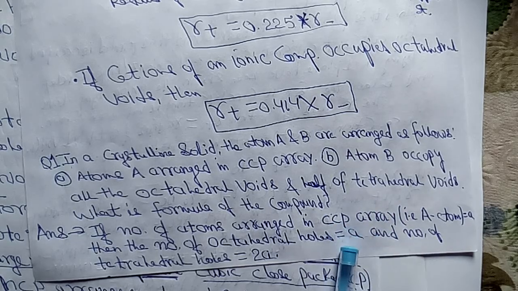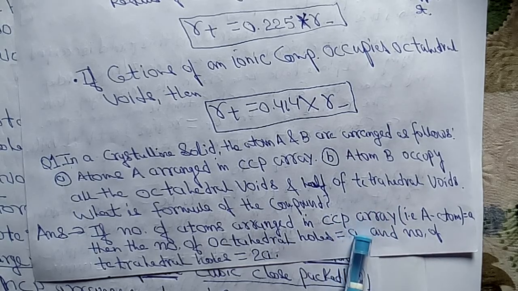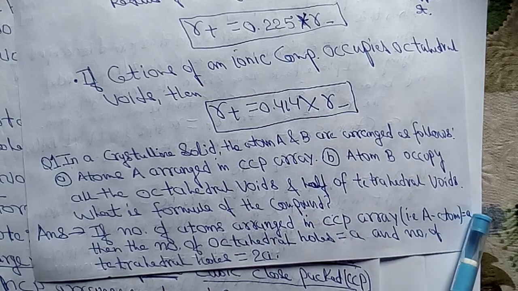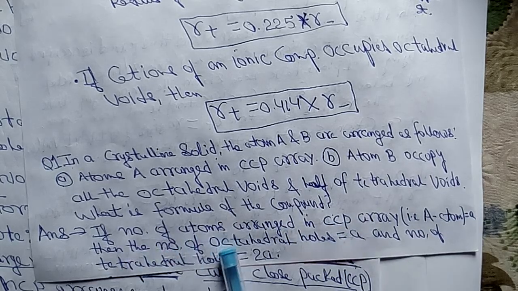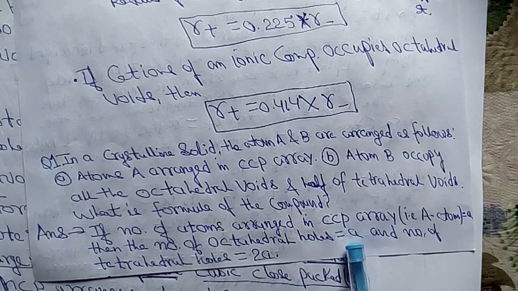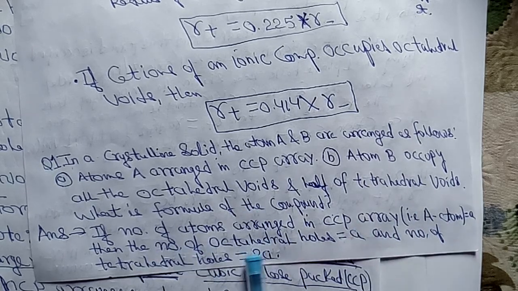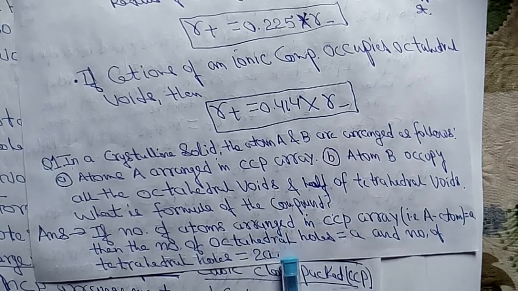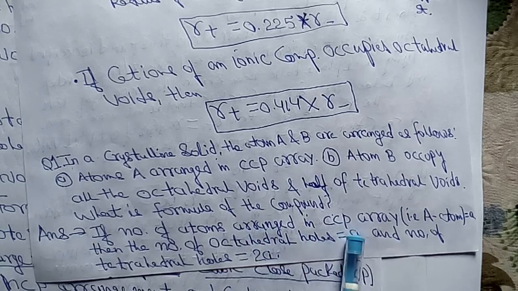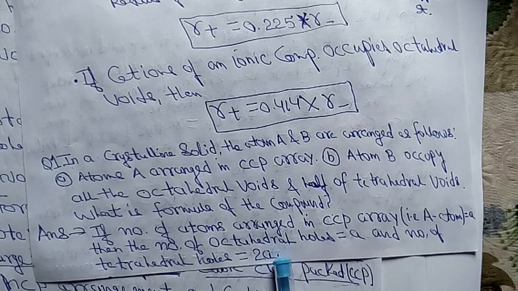We know that the number of octahedral voids equals a, and the number of tetrahedral holes will be double the octahedral holes, so it will be 2a. If the octahedral hole is a, then the tetrahedral hole will be 2a.